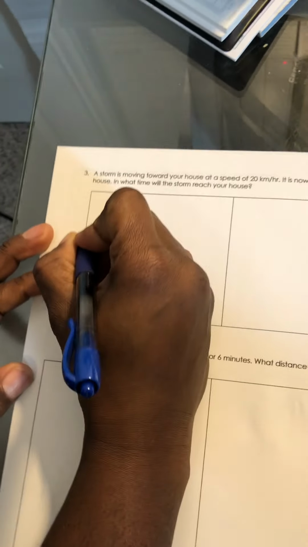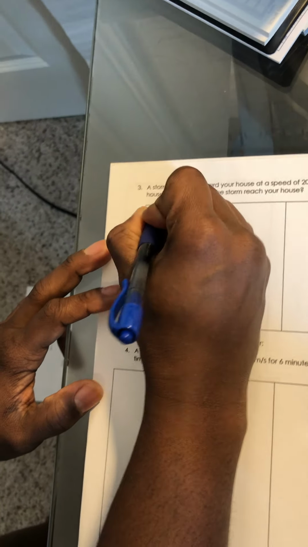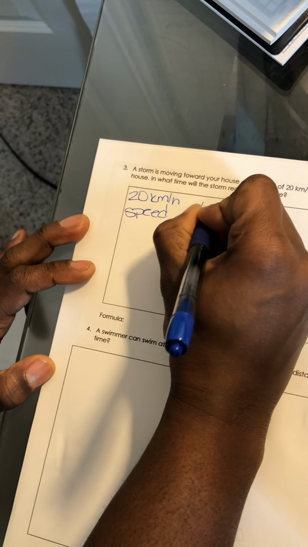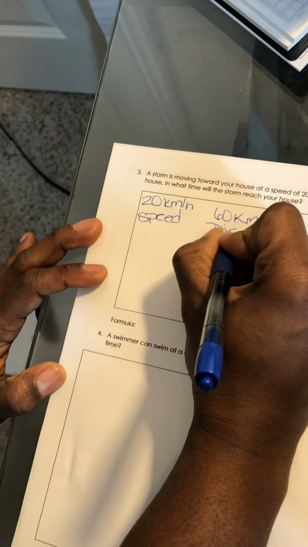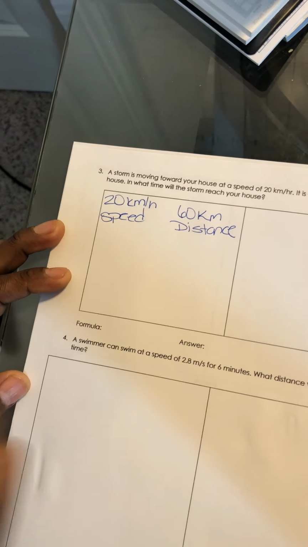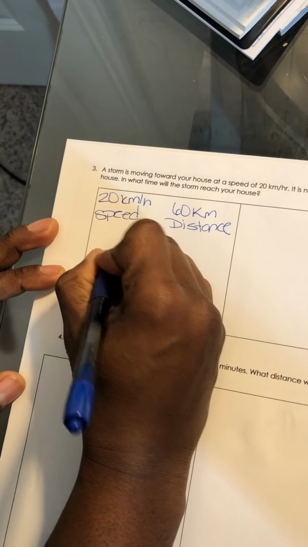So our storm is moving at a speed of 20 kilometers per hour. So we have a speed, and it is 60 kilometers away. So that's a distance. So we have speed, we have distance, so we're trying to find the time.